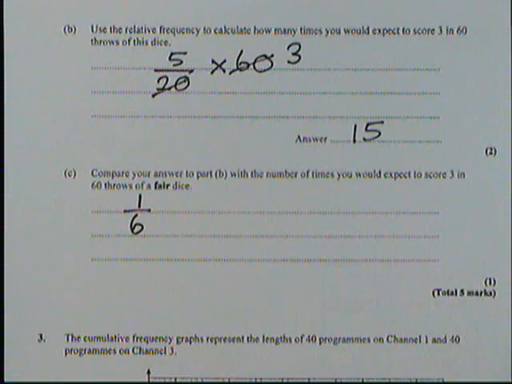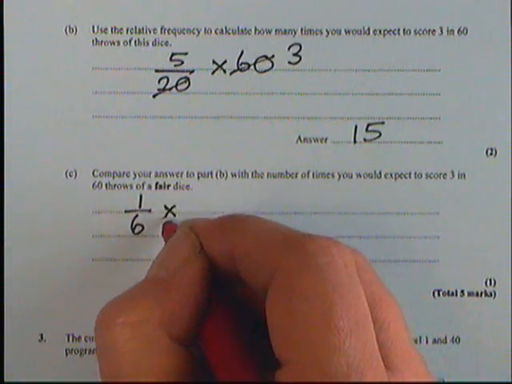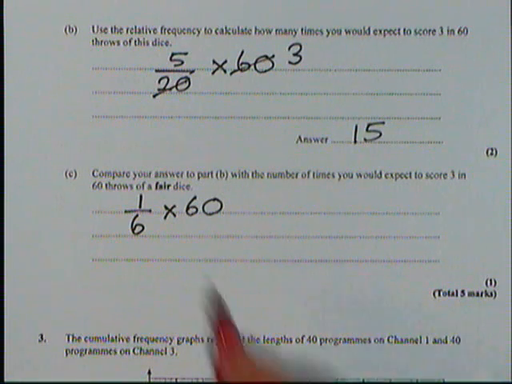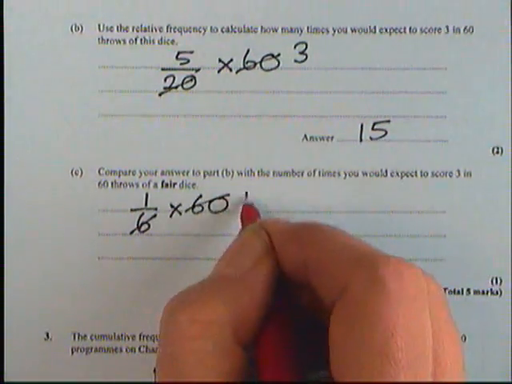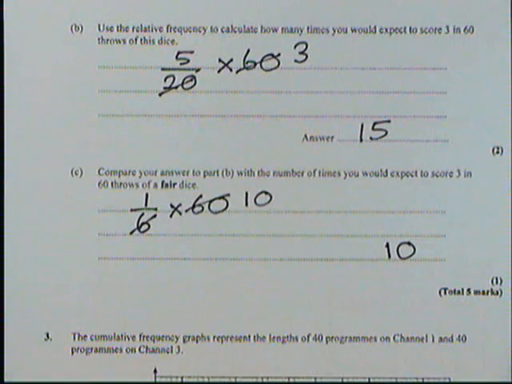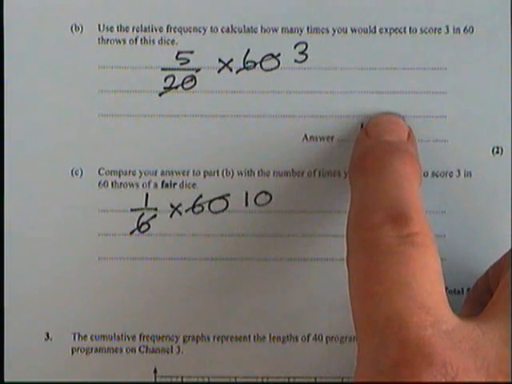I'm going to throw this dice 60 times, so I would expect that number of 3s if I were to throw that dice 60 times. 6 goes into 60 10 times, so I would expect to throw 10 3s in a fair dice. So it looks as though this dice here is biased.